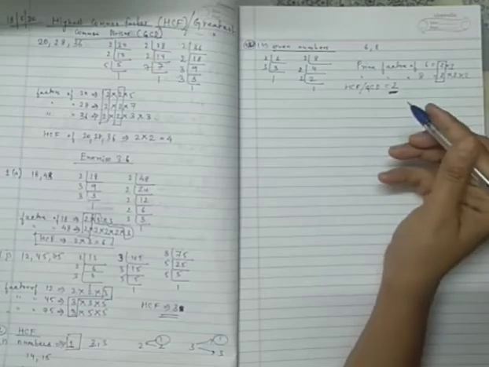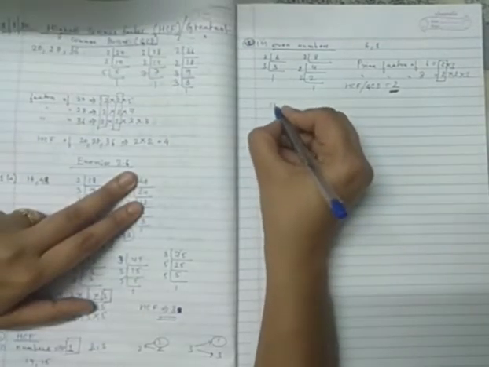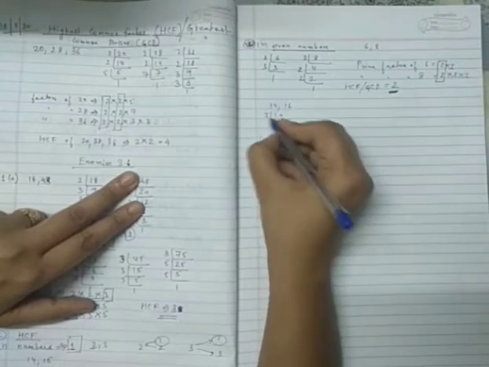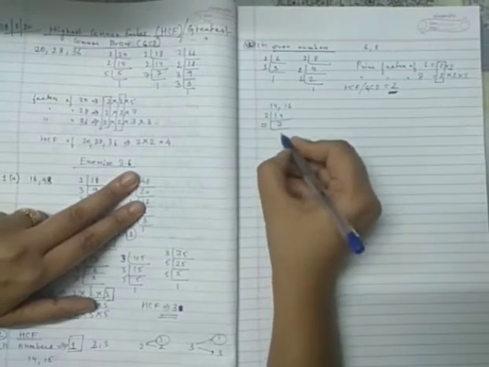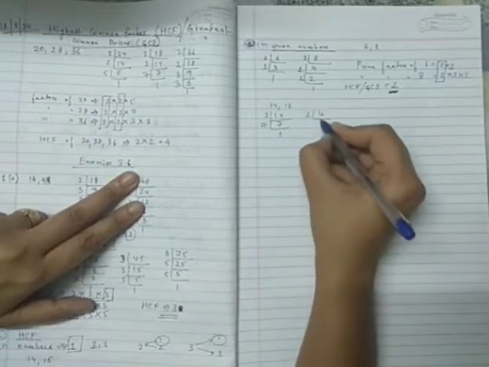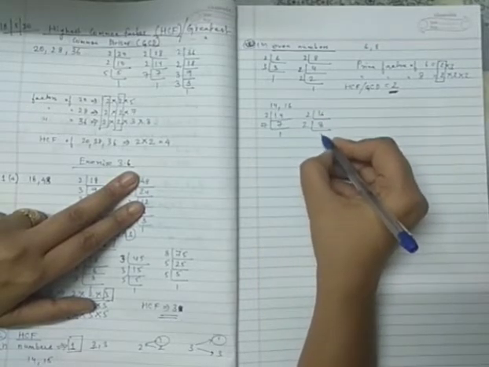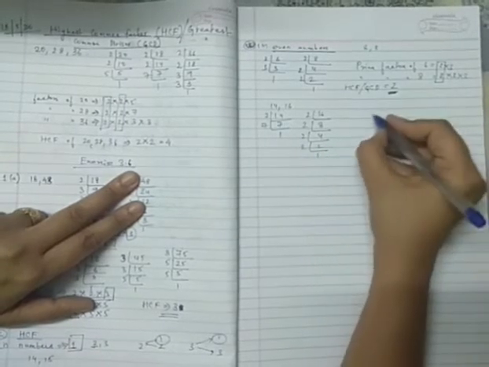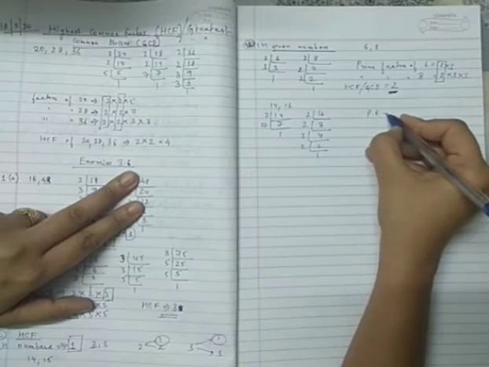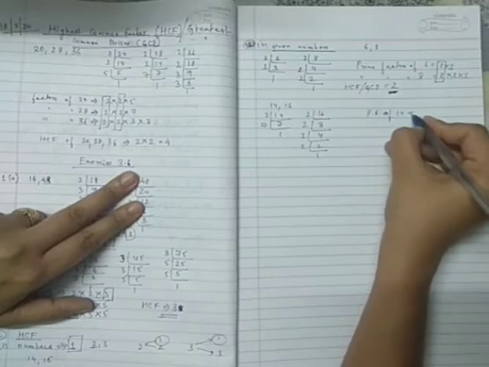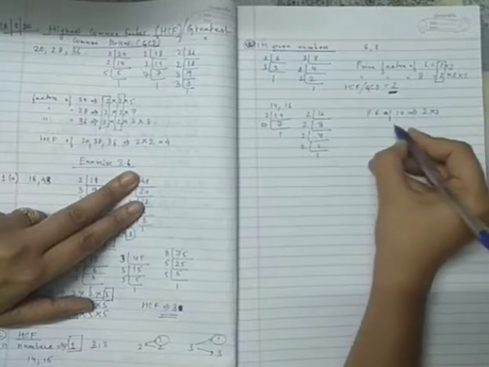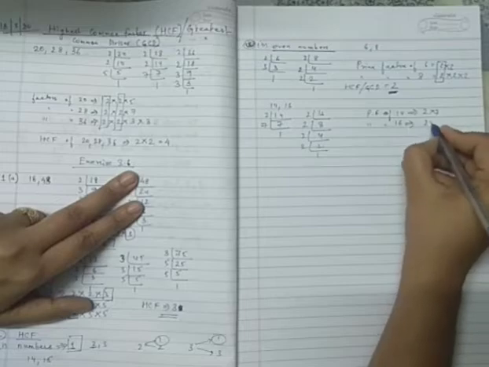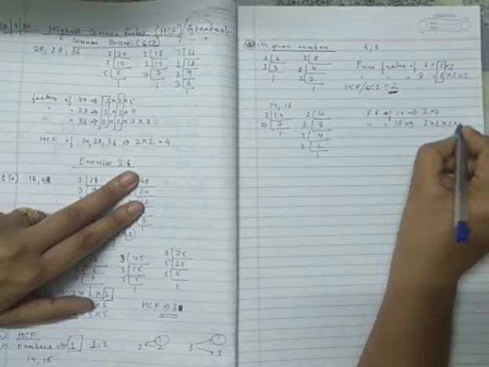Now suppose we take a bigger number, 14 and 16. Prime factors of 14: 2 sevens are 14, 7 ones are 7. Now 16: 2 eights are 16, 2 fours are 8, 2 twos are 4, and 2 ones are 2. So prime factors of 14 are 2 into 7, and prime factors of 16 are 2 into 2 into 2 into 2.